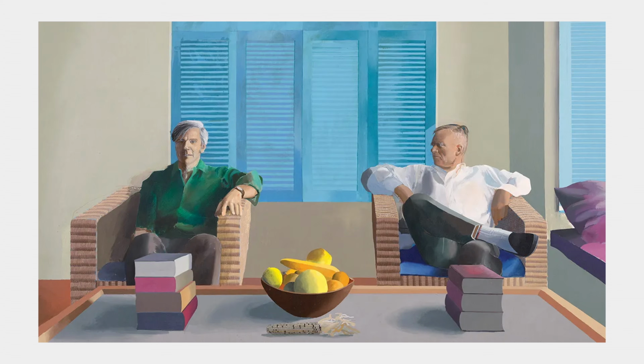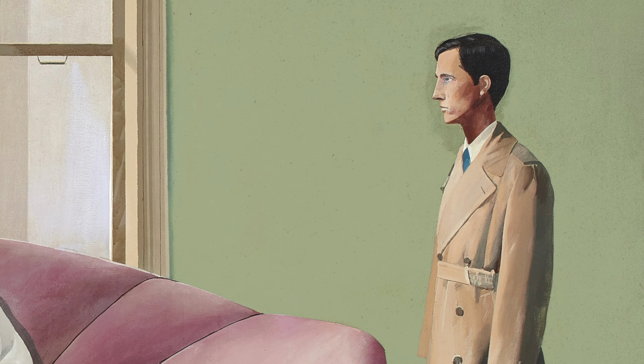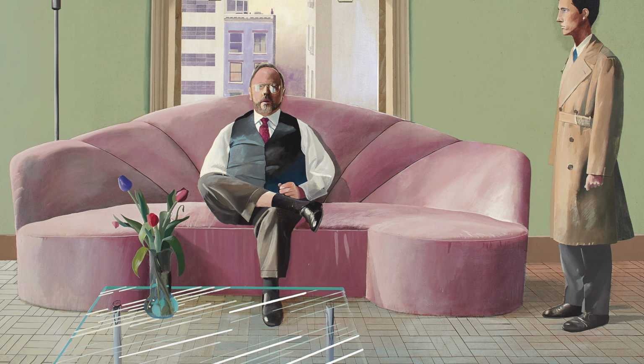Hockney spends much of 1968 working on this approximately 3 meters by 2 meters double portrait of Christopher Isherwood and Don Bachardy, who we mentioned earlier. He also worked on another double portrait of a gay couple, the curator Henry Geldzahler and his boyfriend Christopher Scott. This one is, again, a bit awkward.